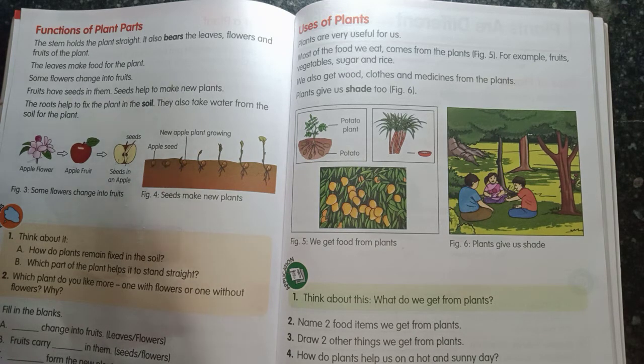So we cannot even imagine our life without fruits and vegetables. So where do we get all this food from? We get all the food from the plants.